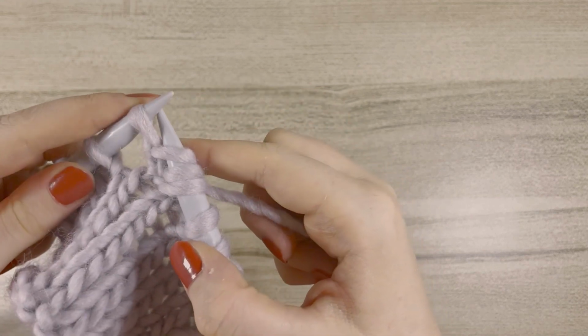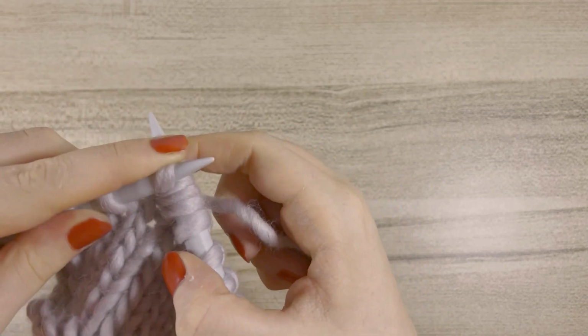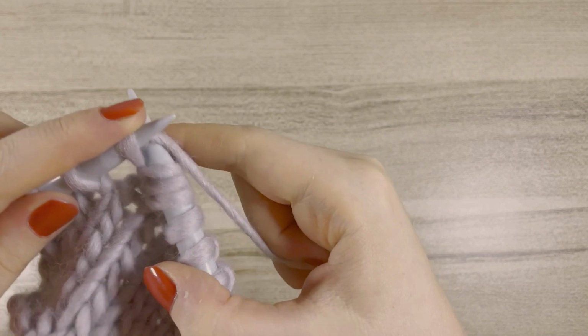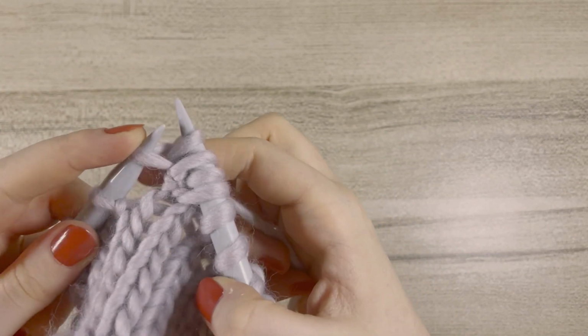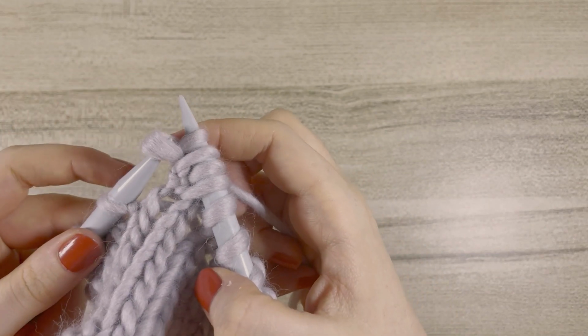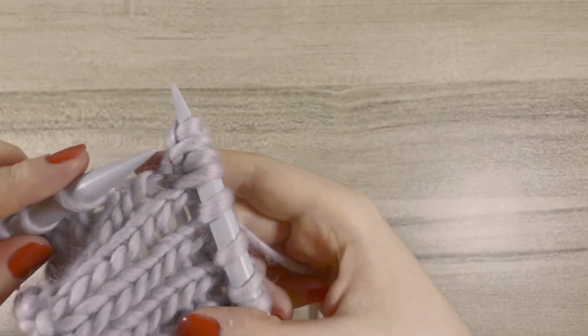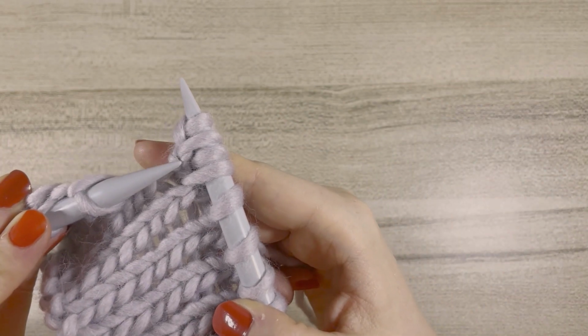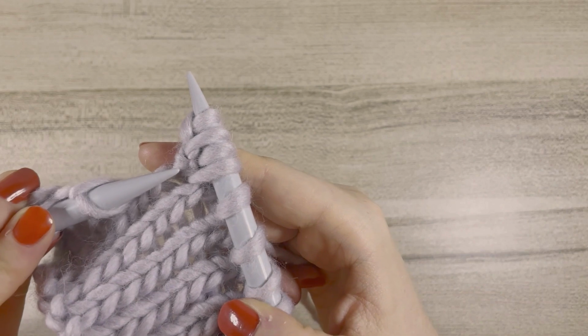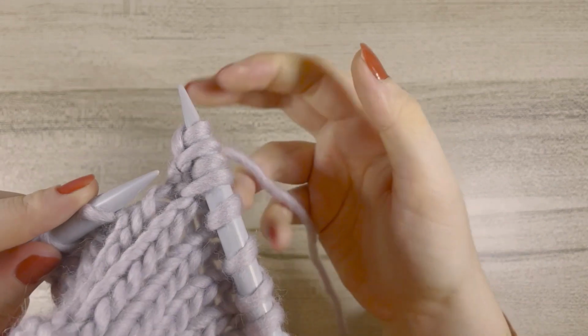So again, in this same loop, I'm going to work through the back of it. Yarn around, pull through, and this time I'm going to slip my needle off that loop. And you can see here, I've got 4 stitches that have been made from that 1 stitch. So now I want to turn my work around.